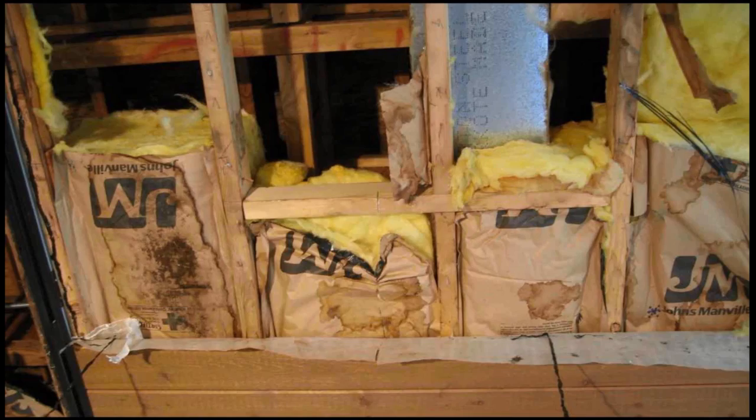And the water was collecting on the surface of the polyethylene vapor retarder, which they had on the underside of the insulation. This is actually a view. The black that we see above was just full of mold, and I'll show you in some of the other pictures. It was a solid layer of mold.